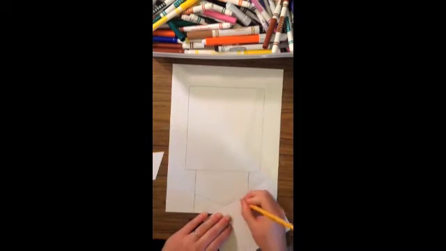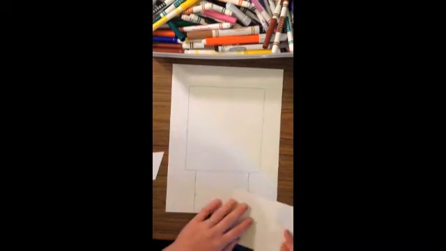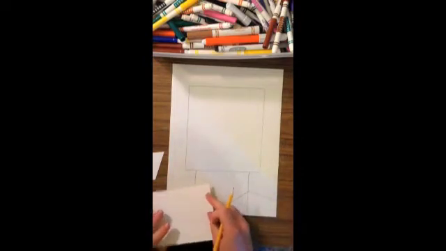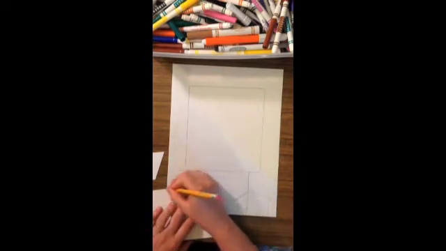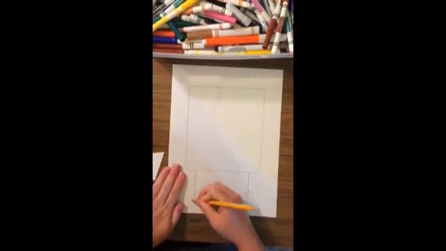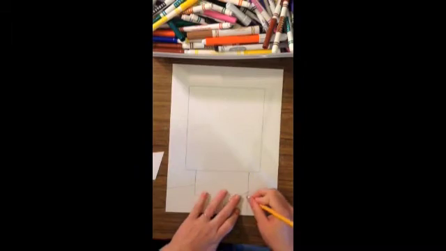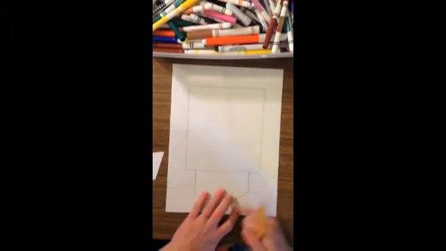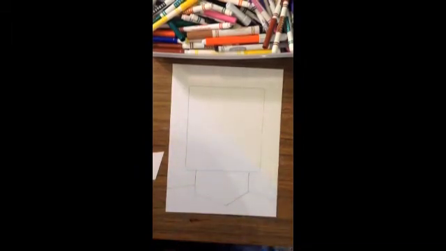So I've got like a collar on the shirt, and then I will give my person some shoulders. This one's going to be up a little higher. I kind of like that a little more than having the neck go all the way to the bottom. Okay, so you can see we've got a head, we've got a neck, we've got shoulders. Very basic facial structures right now.